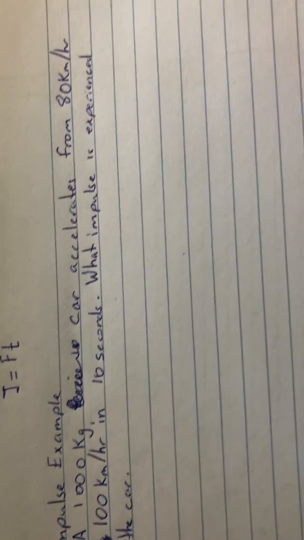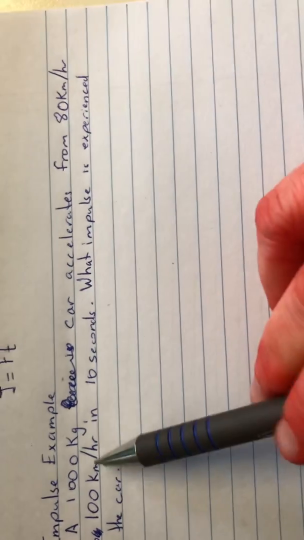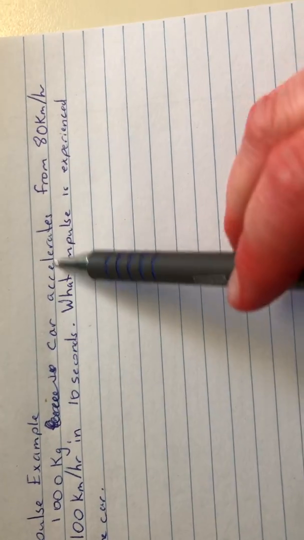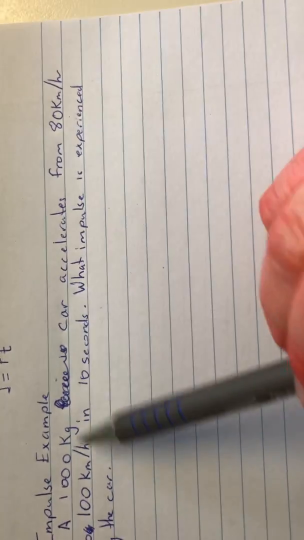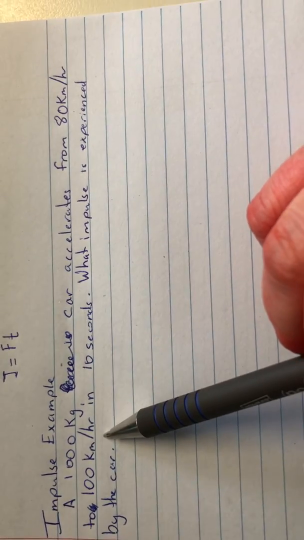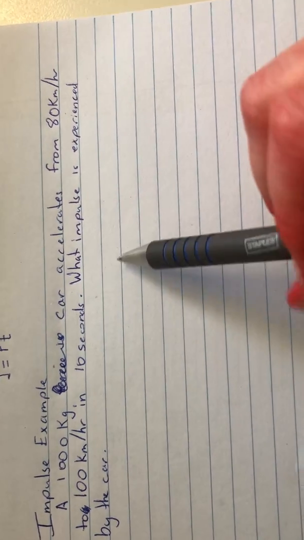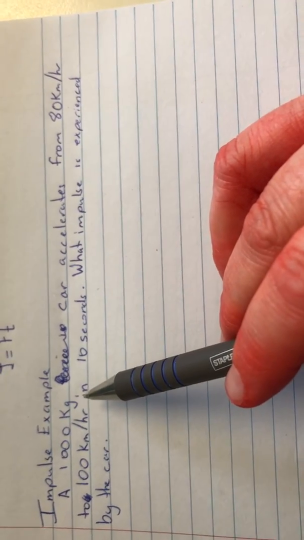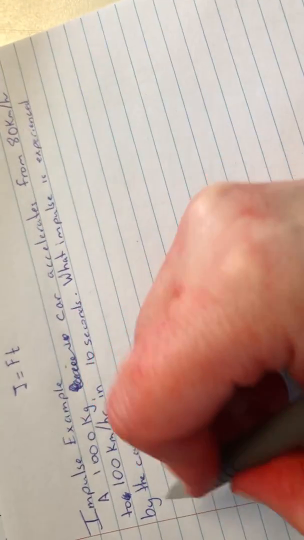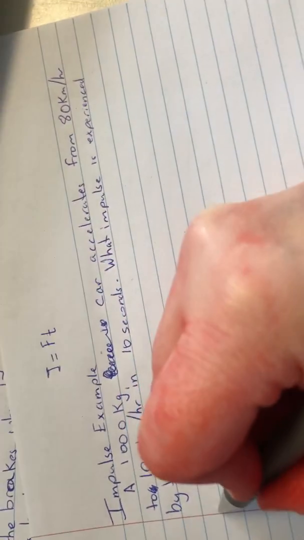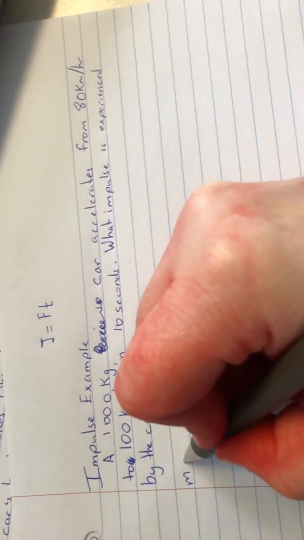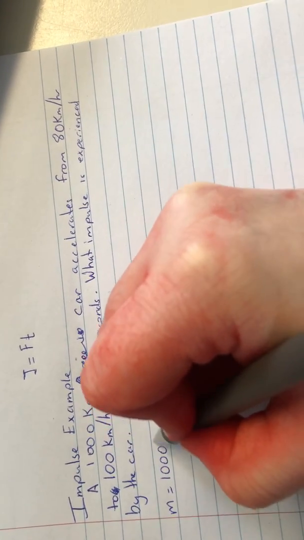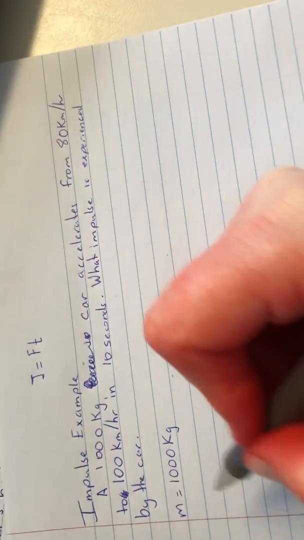So let's read through the example and see where we're at. A 1,000 kilogram car accelerates from 80 kilometers per hour to 100 kilometers per hour in 10 seconds. What impulse is experienced? So we're going to start this as we usually do by recording what we know. So I'm given the mass. So I will state that the mass is equal to 1,000 kilograms.